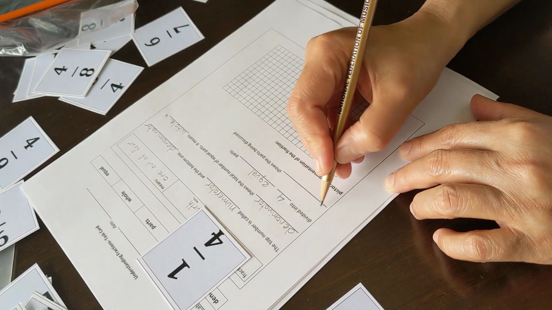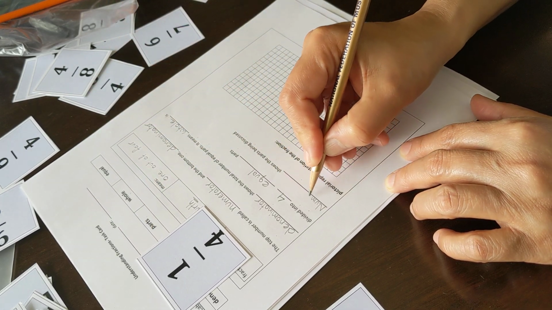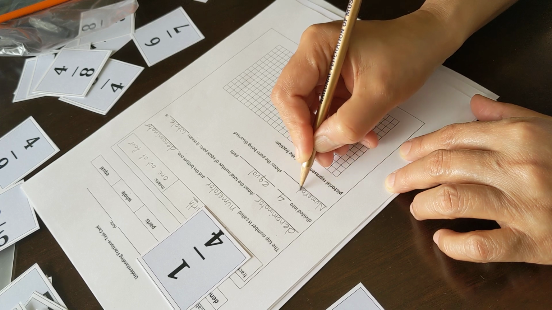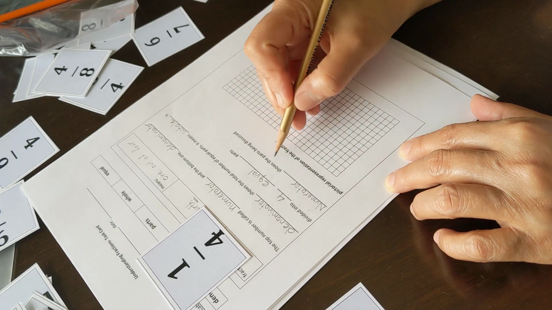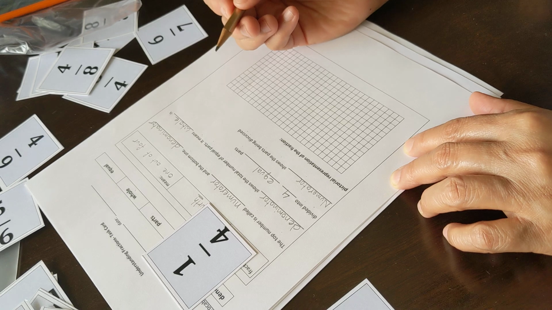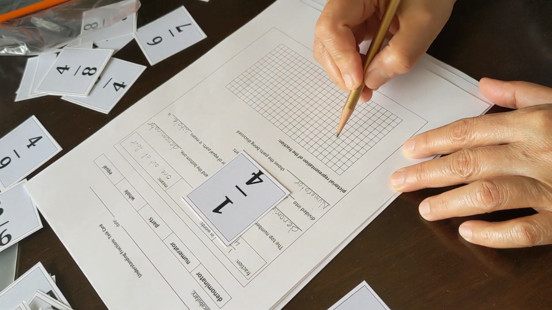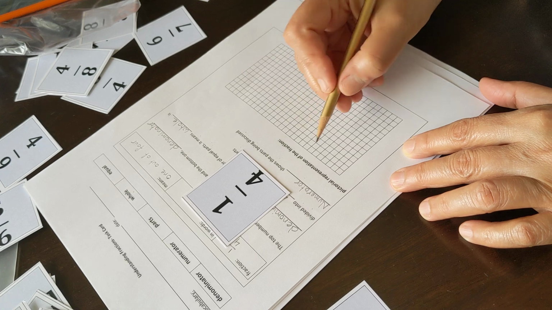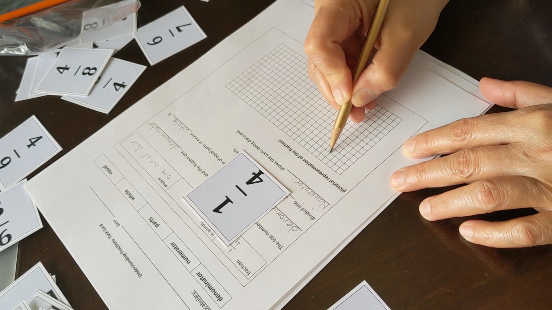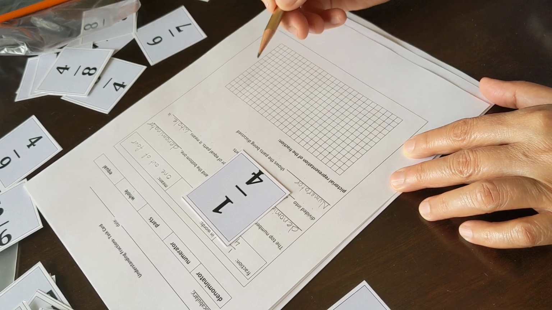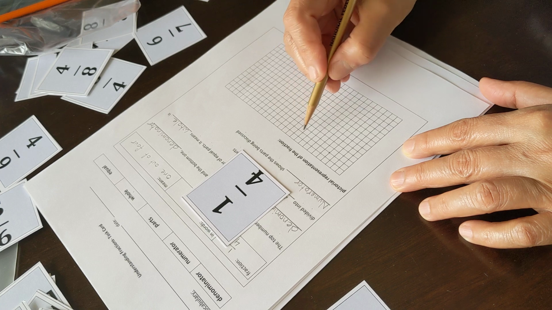Numerator does that. Numerator shows the parts being discussed. Now I'll draw 1/4. That means I get a whole and make 4 parts out of it.